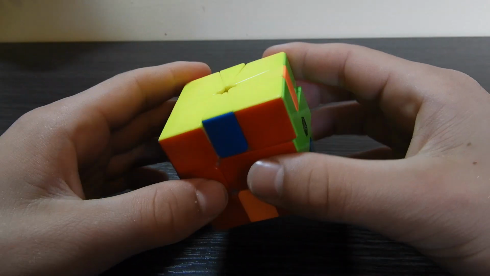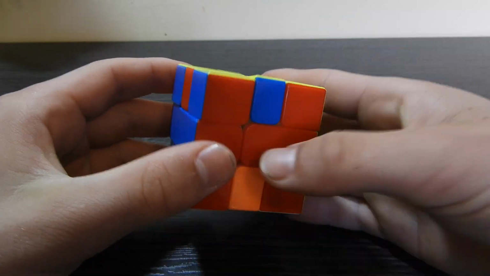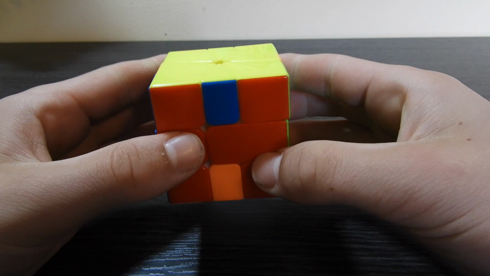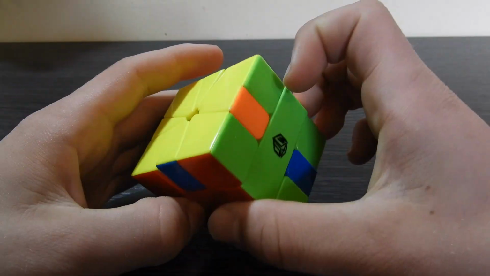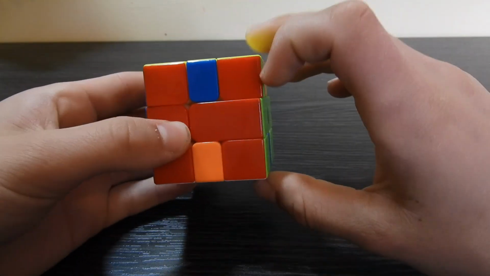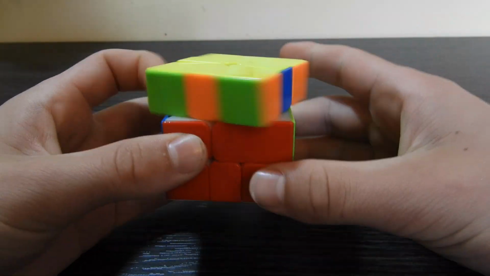The next case is when you've got a Z-perm on the top and an H-perm on the bottom. What you want to do is hold it anywhere, because it doesn't matter how it's lined up, it just affects the case you get next. So if it's up here or here, it doesn't really matter. What you want to do is the opposite alg, so that's this algorithm here, just swapping those two and those two. So it goes like that, which you should already know.